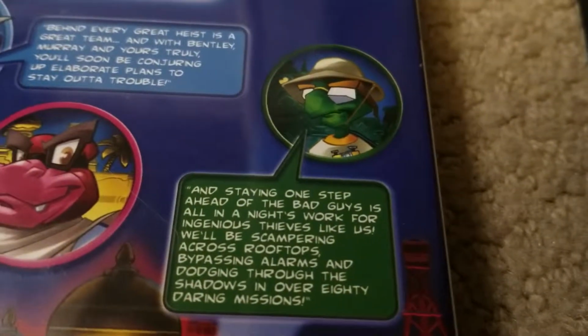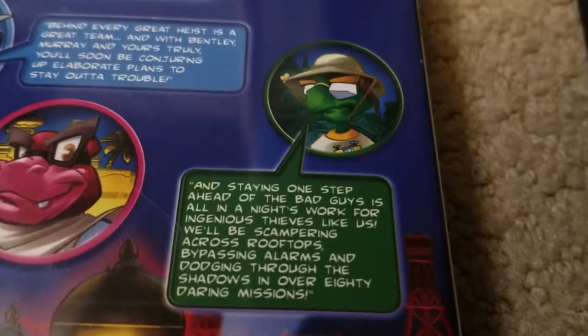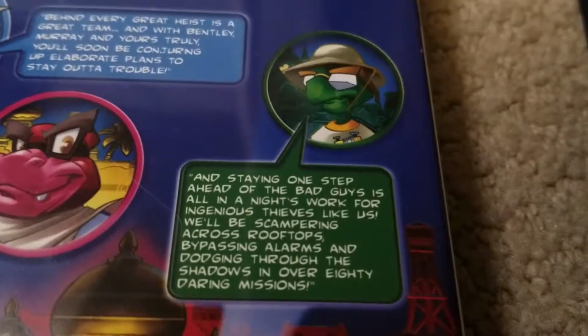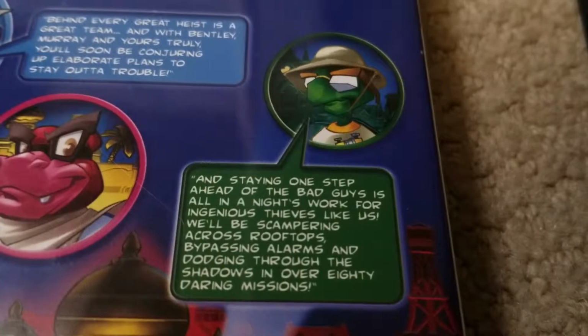Bentley says, "And staying one step ahead of the bad guys is all in the night's work for ingenious thieves like us. We'll be scampering across rooftops, bypassing alarms, and dodging through the shadows in over 80 daring missions."